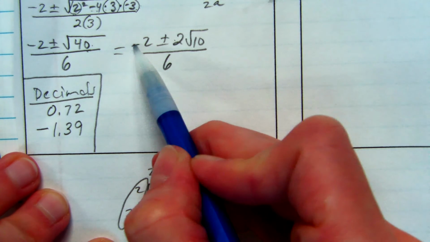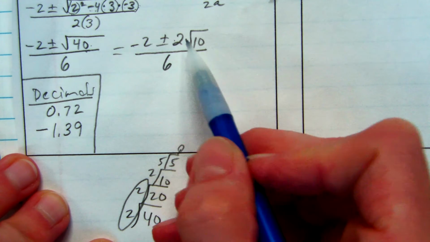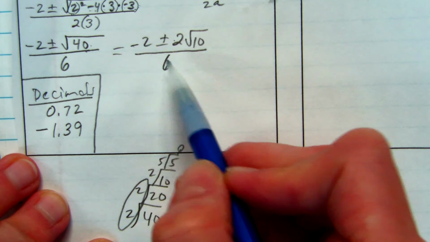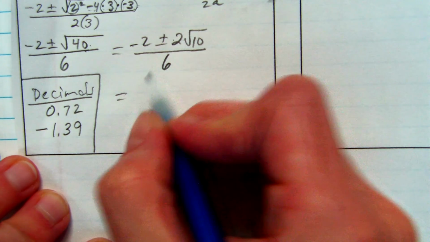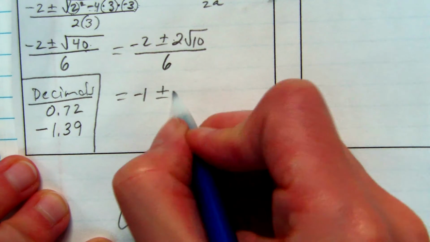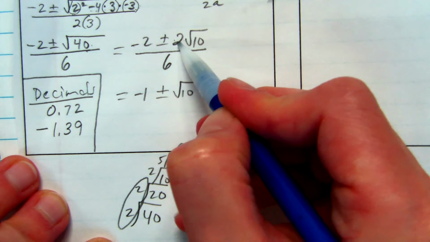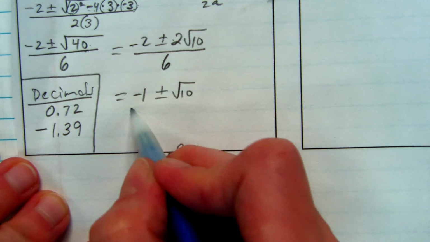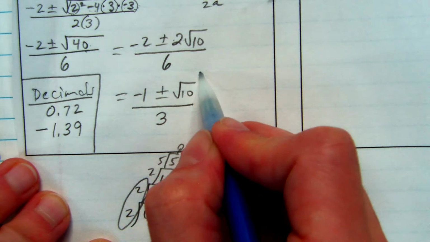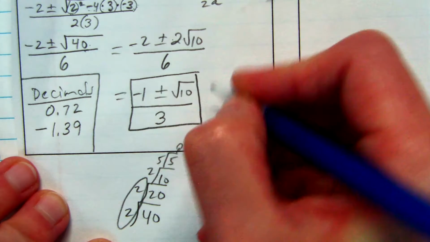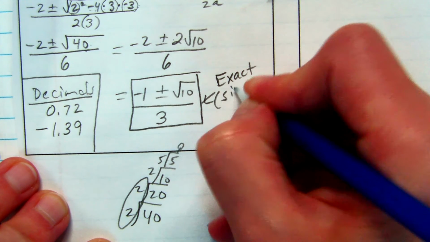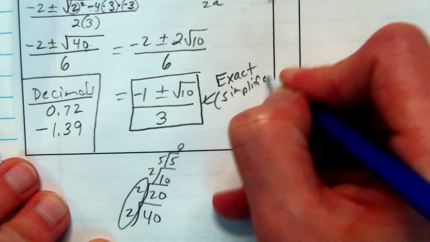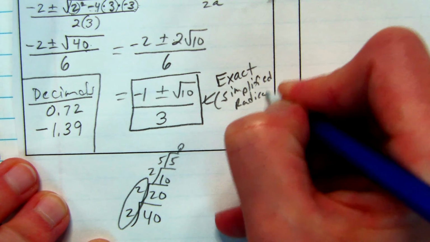Can I reduce this fraction? Yeah, by 2. So I can make this negative 1 plus or minus radical 10. And something that sometimes comes up, if you want to make that 1 radical 10, you can. And we're going to put that over 3. And this takes care of both answers. And this is considered to be exact form. And we wrote it in simplified radical form.